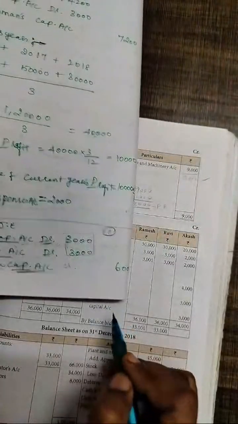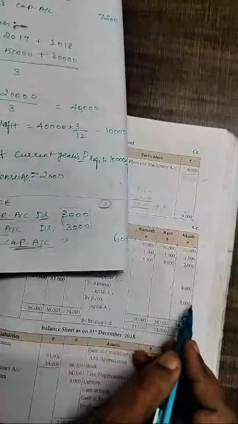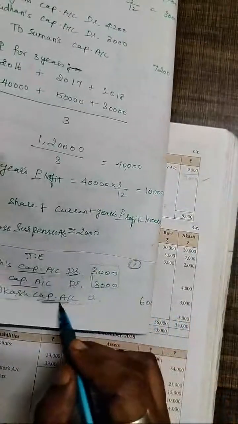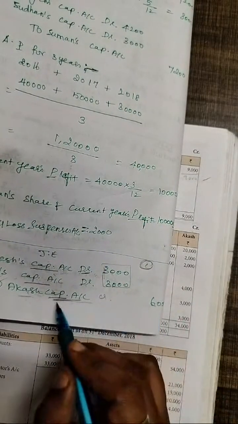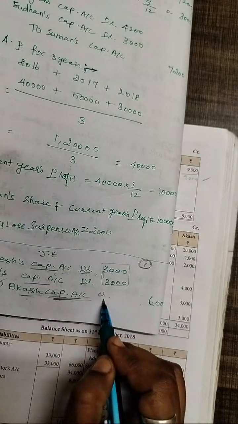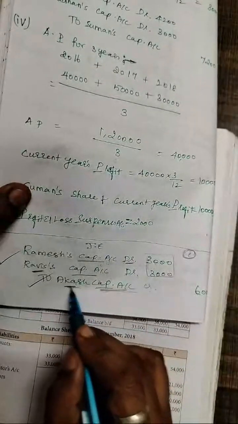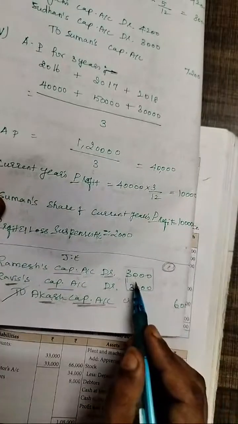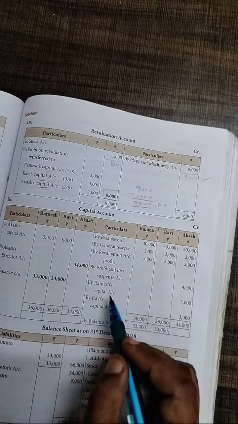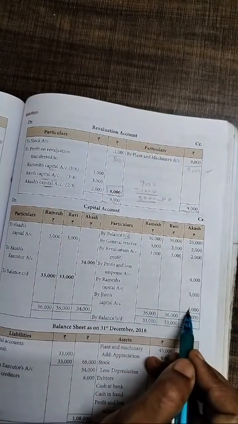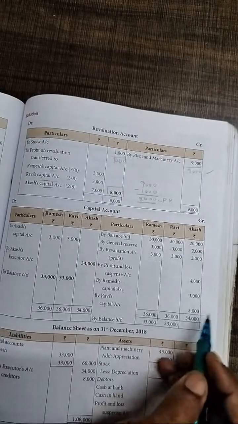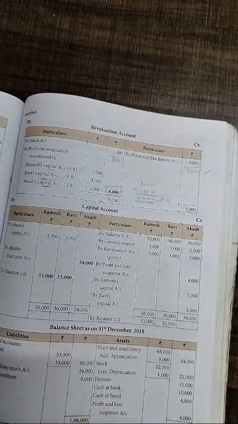And what amount are you going to write? 3,000, 3,000, entered into the Akash column. Got it? On the credit side of the capital account, you enter in the Akash column that 3,000 rupees given to Ramesh's capital and Ravi's capital, 3,000, 3,000 entered. Okay, got it? Let's come to the next adjustment.